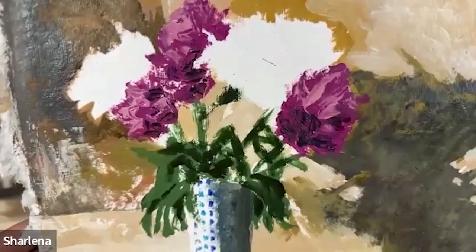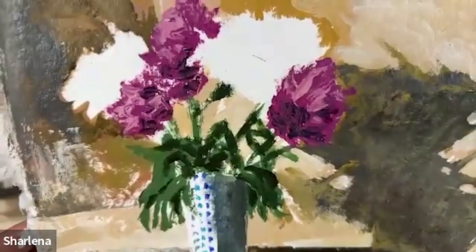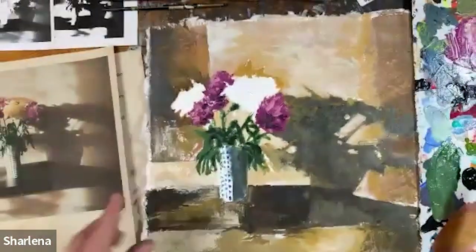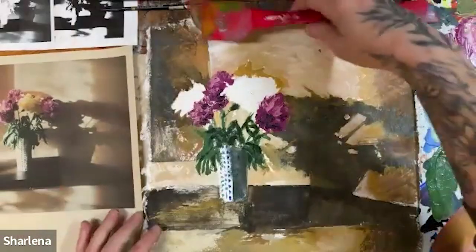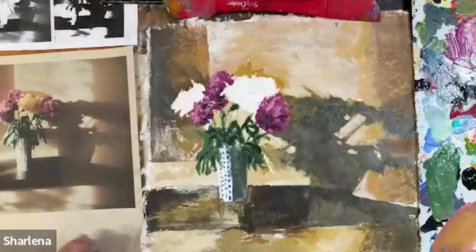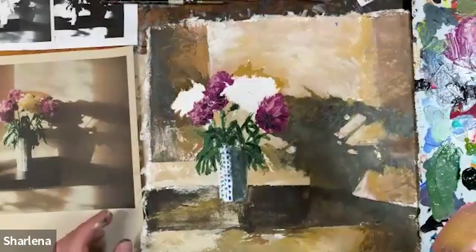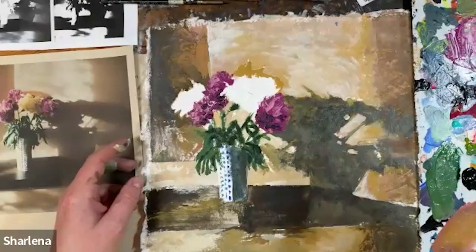Oh, wow. You could title it Roses in a Vase, or if someone said, oh, those are the most prettiest carnations I've ever seen, you can just say thank you. Like, who cares?